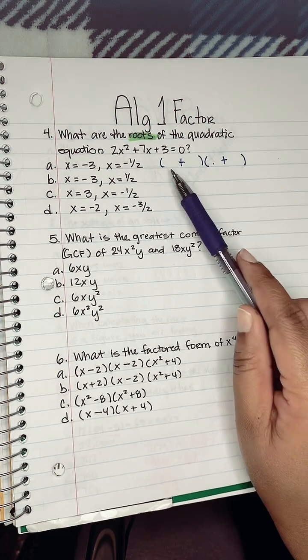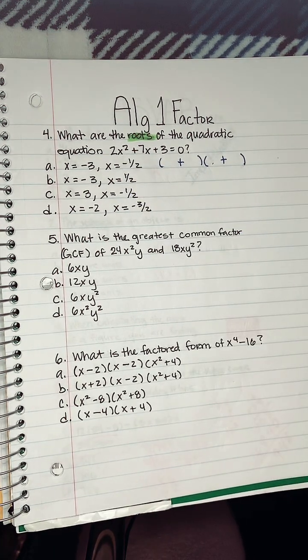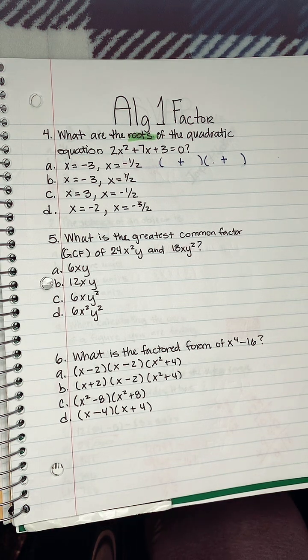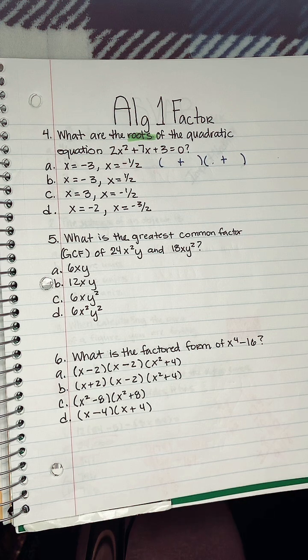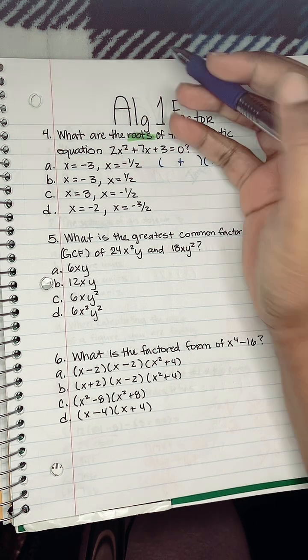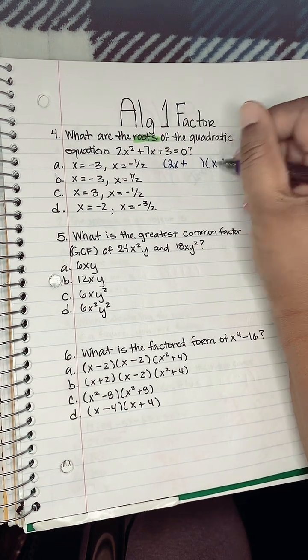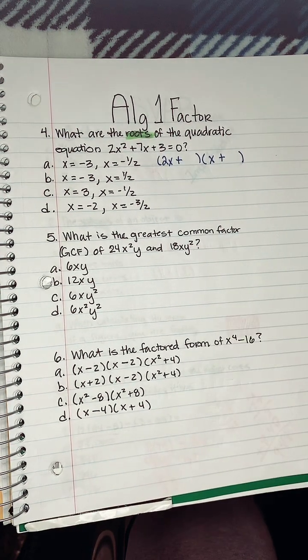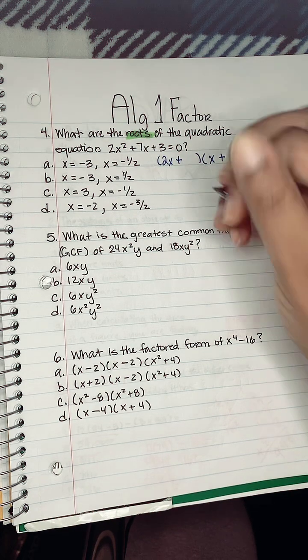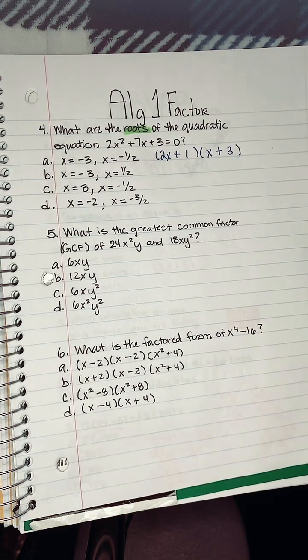Can I see it in the chat, you guys? What times what gives us 2x squared? Oh, you didn't do this and you're in Algebra 1? Okay. Maybe you just didn't get to it yet, hopefully. Or 2x times x. Good. So 2x times x. Beautiful. Now, what times what gets us 3? Well, we need 1 times 3.